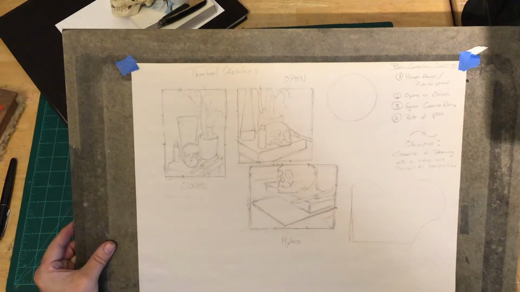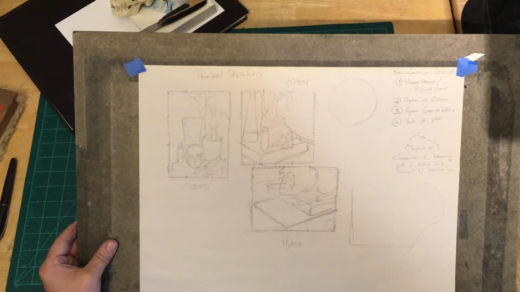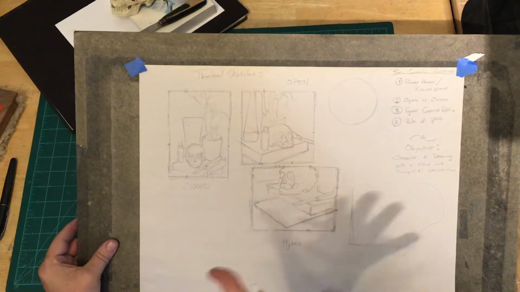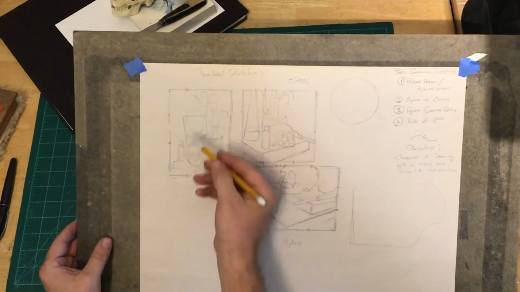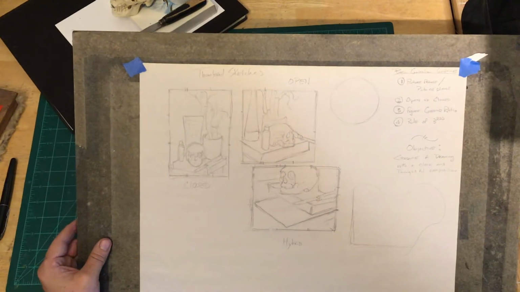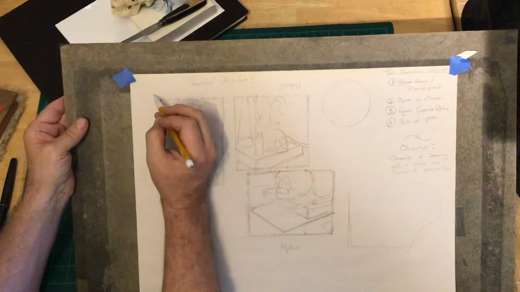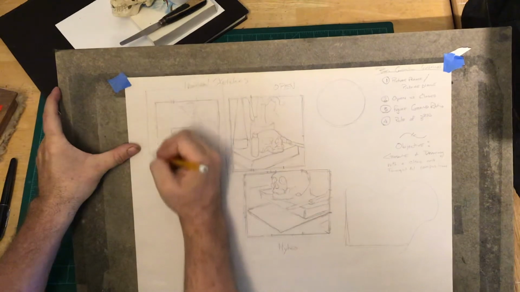Figure ground ratio. So this is where you need, as an artist and designer, to be sensitive to the relationship between the figure, in this case it's the objects, it could be a human figure, and the ground or the background. And if I have a lot of space around a figure, say, for example, this picture frame is way out here, right?